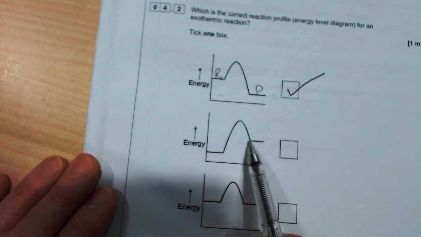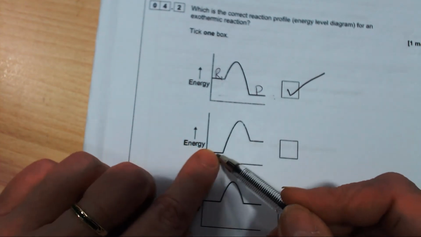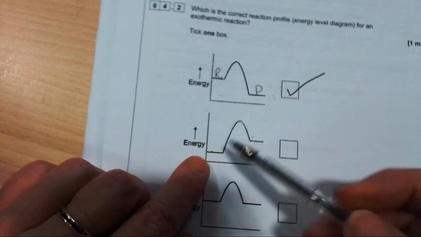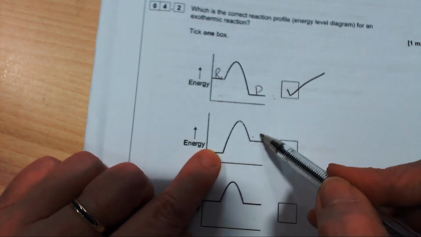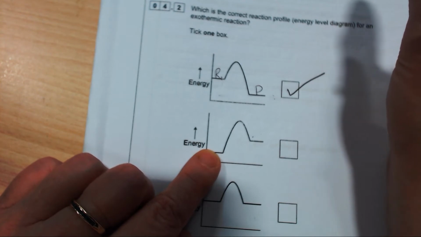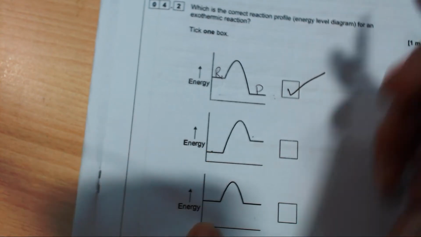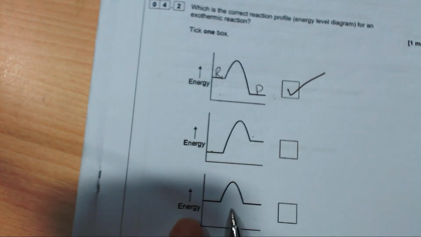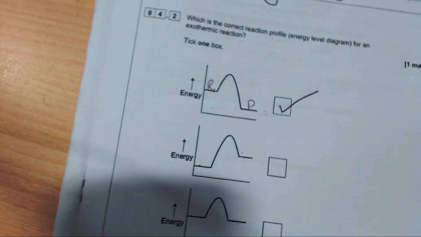If we look at the bottom one, we started with a low amount of energy and it got hot. So if we look at the second one, low amount of energy and it's had to increase. So that's pushing something up a hill, which means it's going to take energy. That's going to be our endothermic. And the bottom one of the diagrams, there's no change in the energy. Okay, so it's the top box. Over the page.